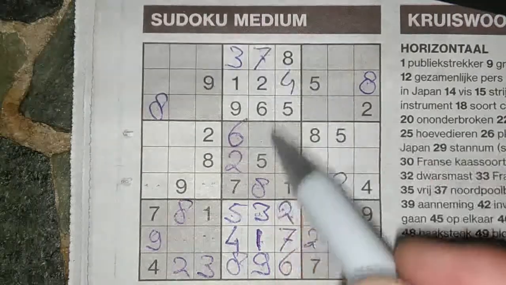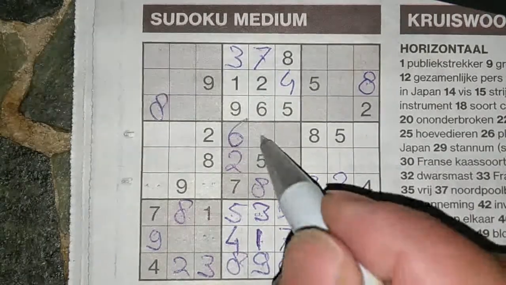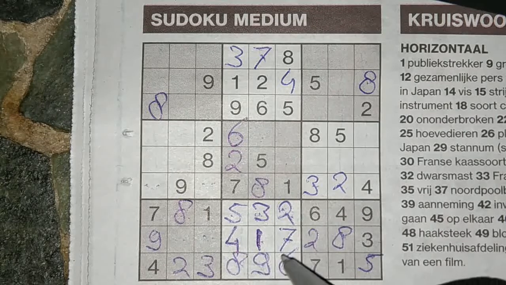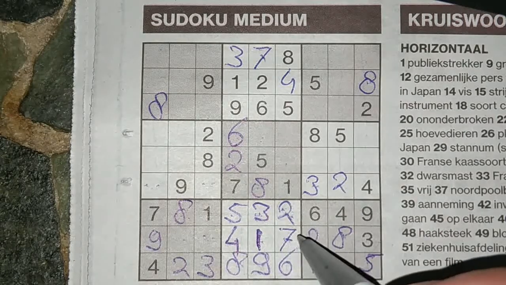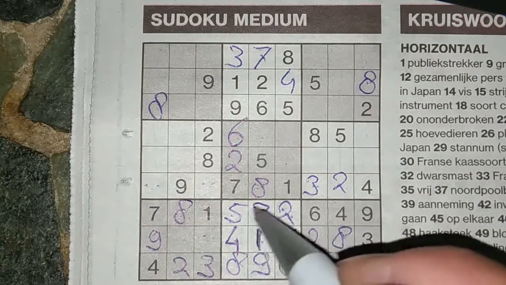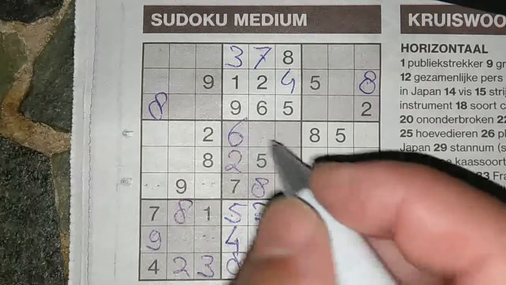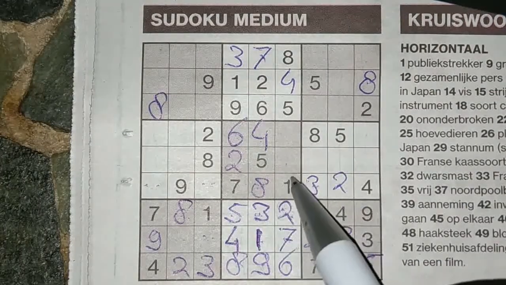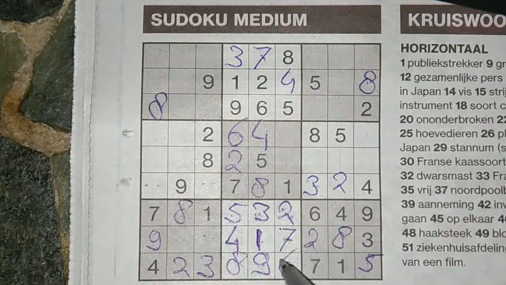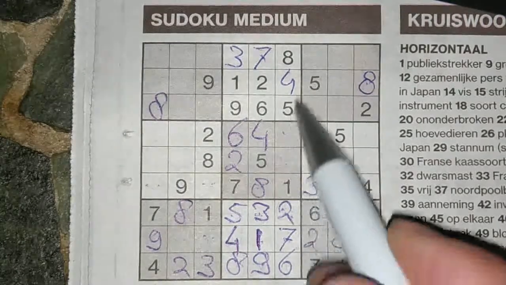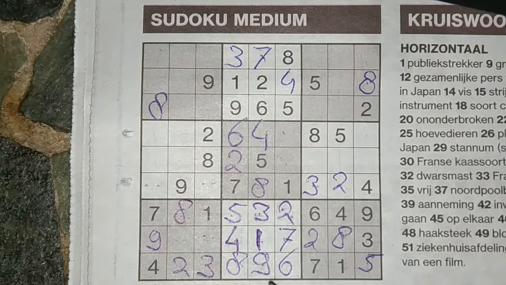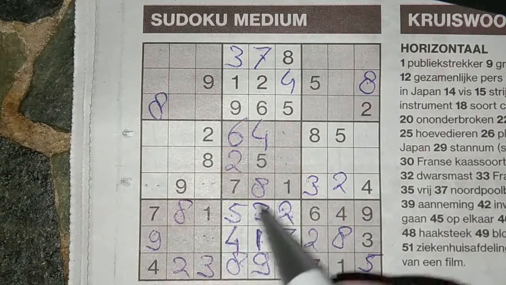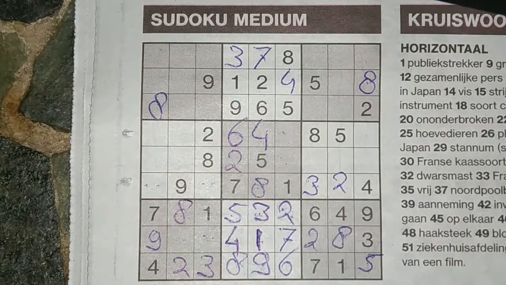In the middle column, 1 box is left, is for the number 4. Yes, 4 is missing. Then this should be 3 and 9 in this column. 3 and 9 are missing. Cannot fill this yet, need to wait.